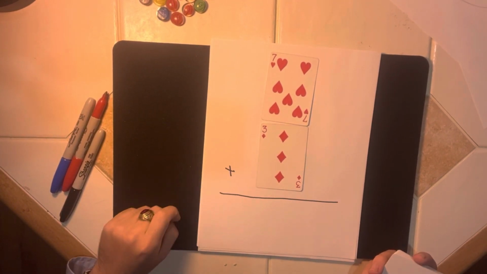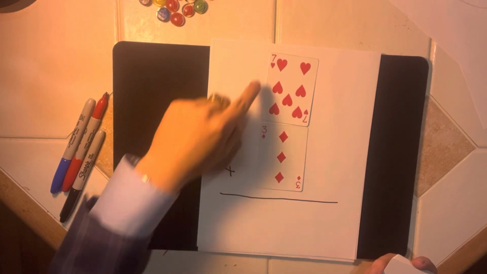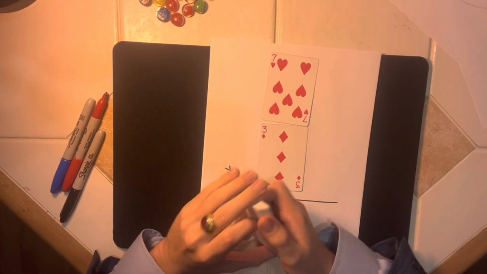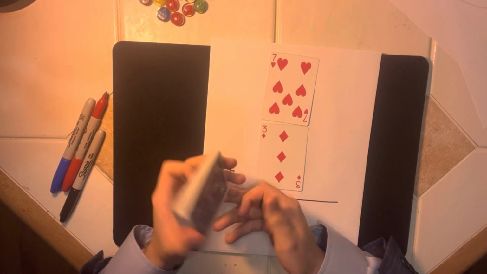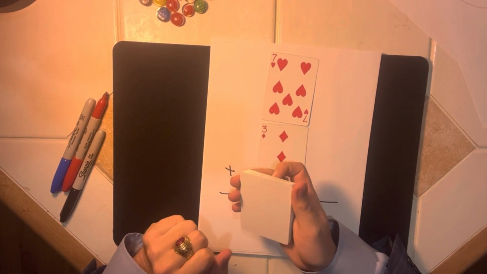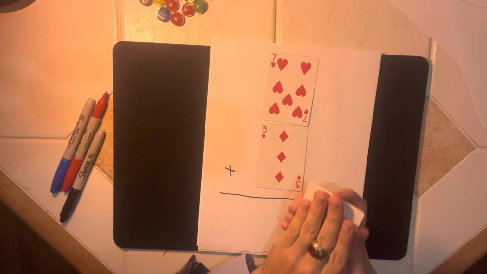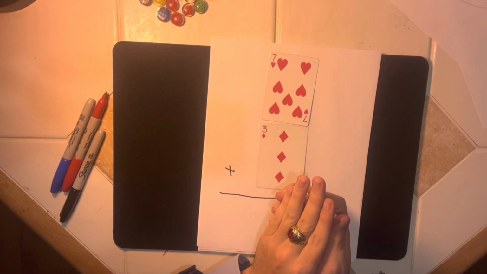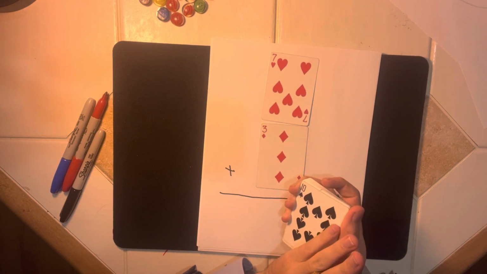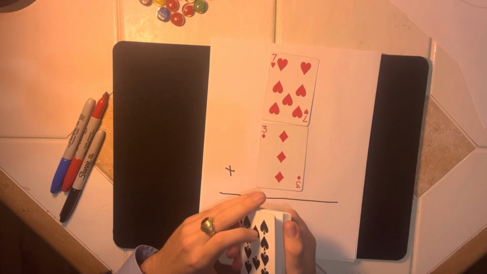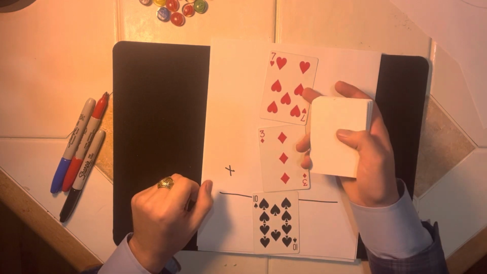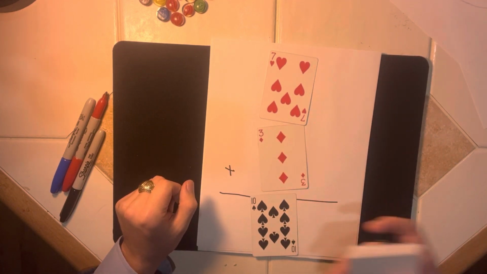Alright, if we take a look at this addition problem magically, we have 7 plus 3. So we have 7, 8, 9, 10. And that should equal 10, but of course we have a blank deck of cards here, unfortunately. But if I take this blank card just like so, and I show you there's a blank one on the bottom, you take that, and you can kind of just print the answer right there out of a blank set of cards. 7 plus 3 is equal to 10.